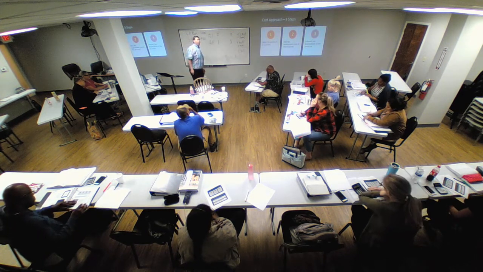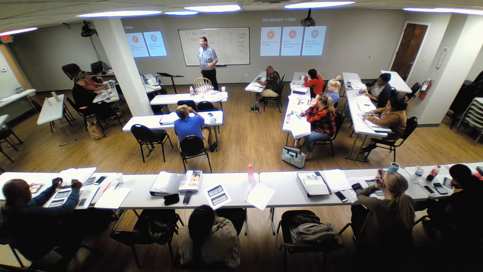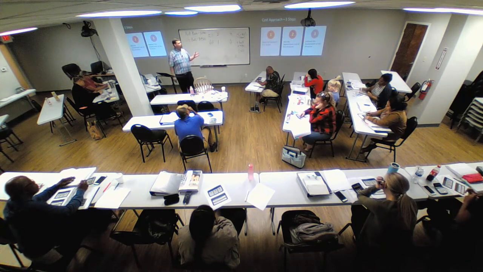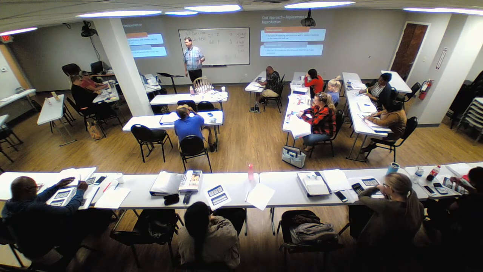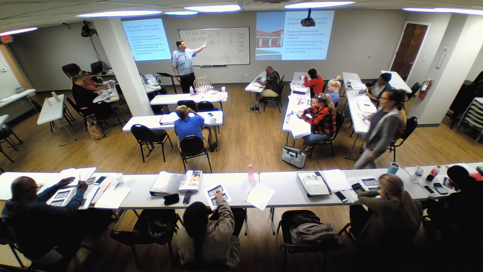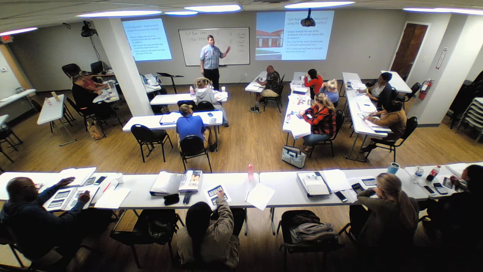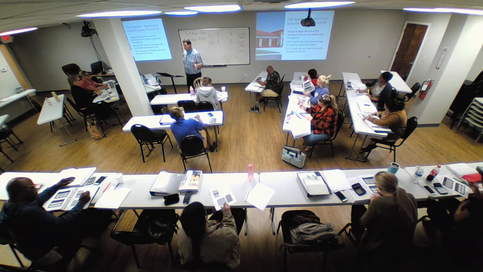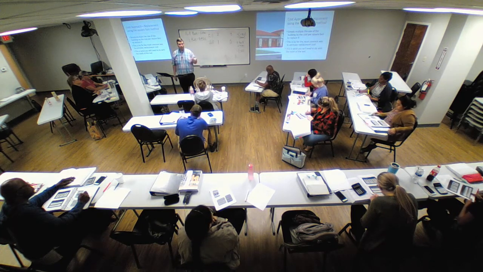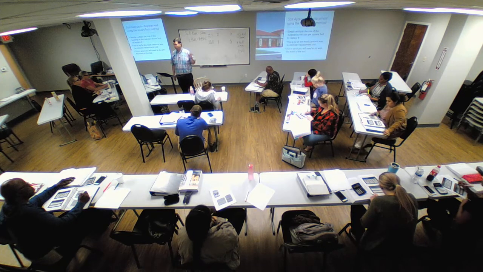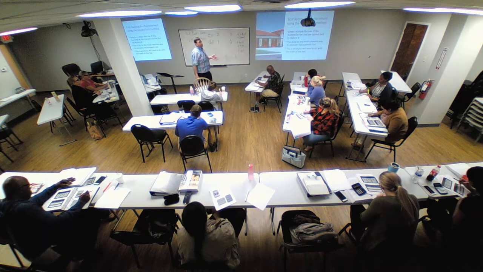Step 2, you're going to add the replacement cost of the structure. Usually replacement cost is just square footage times a cost per square foot. So replacement cost usually is just going to be the number of square feet times the cost per square foot. We'll give you several examples.